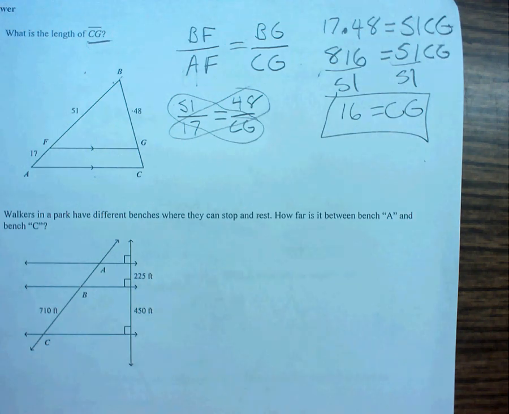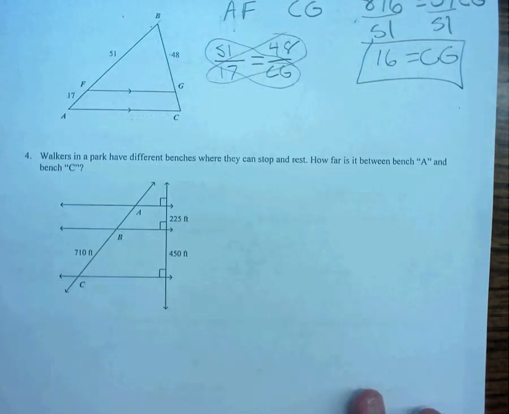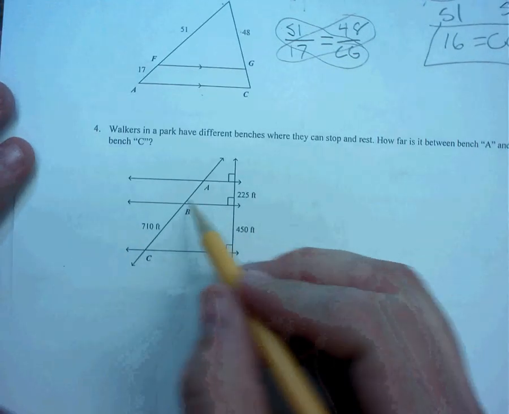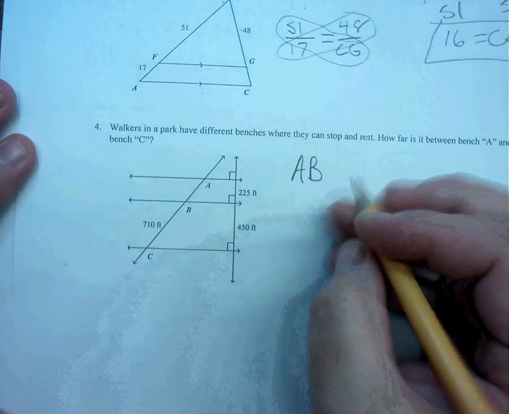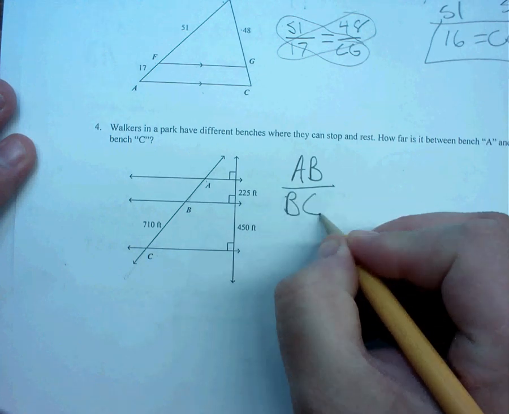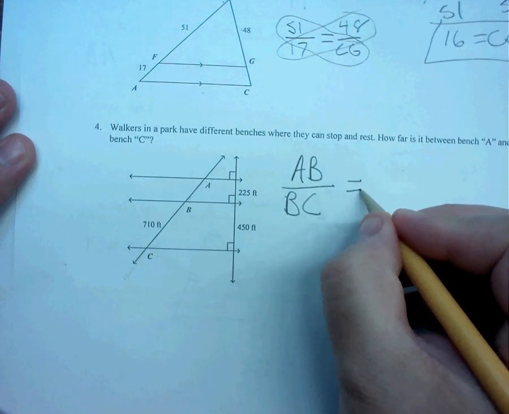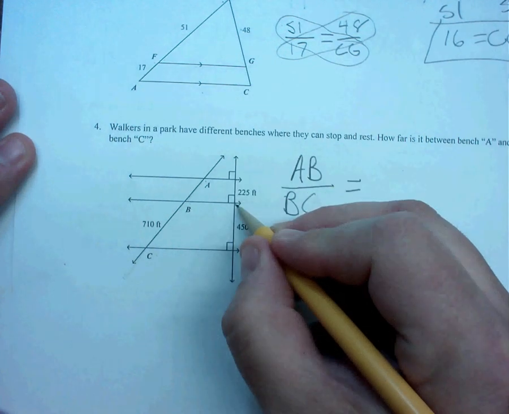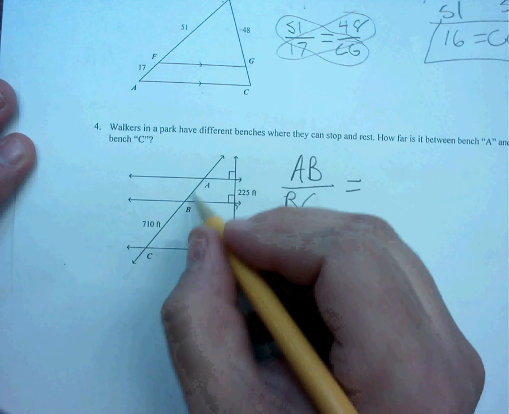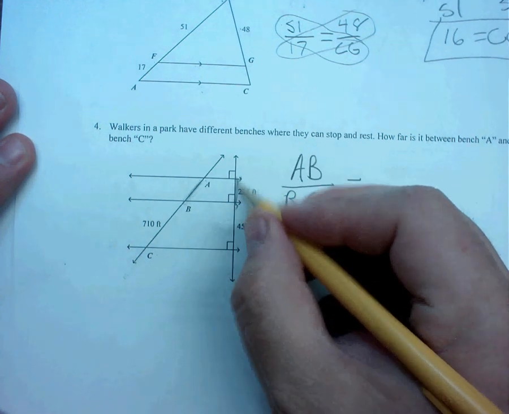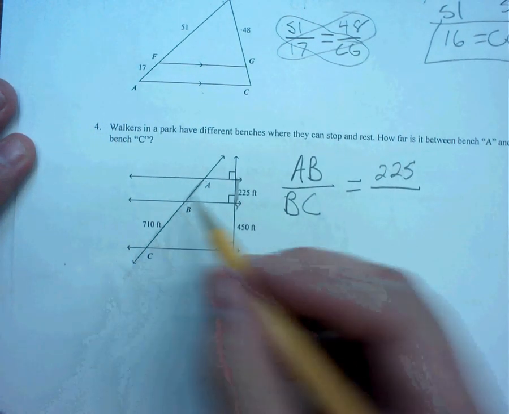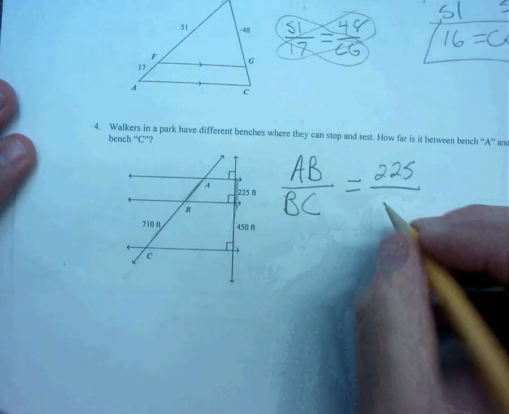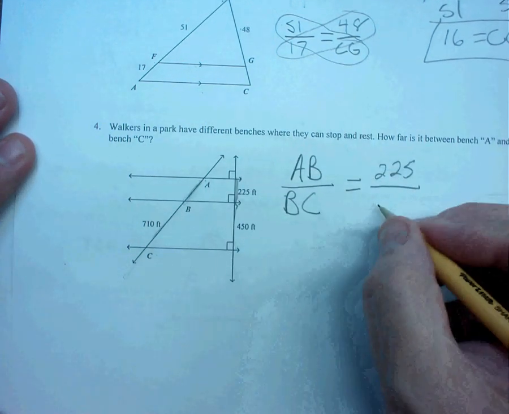Now, an extension of that is what we call the three parallel lines theorem or postulate, and it's basically the same thing. If you have three parallel lines, we know that AB over BC is equal to whatever this is. Now, I'm not going to label it, but I know that what corresponds with AB with regards to proportionality is going to be 225. And what corresponds with BC is going to be this 450, because those are the sections that they share, if that makes sense.